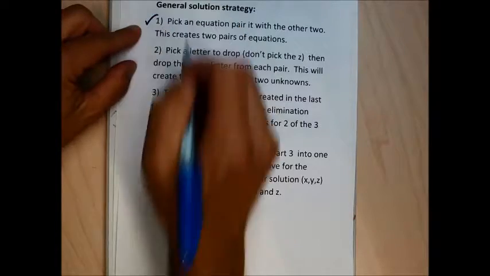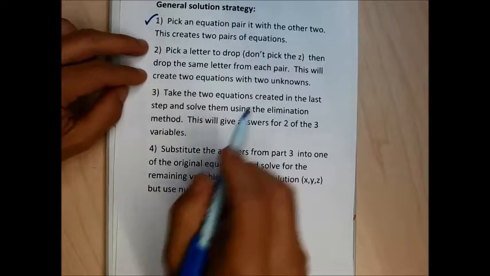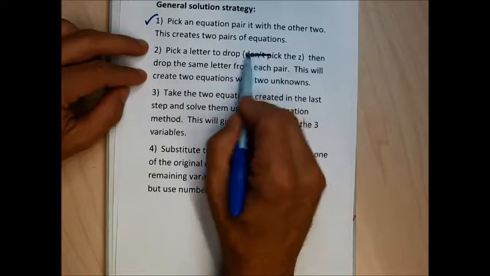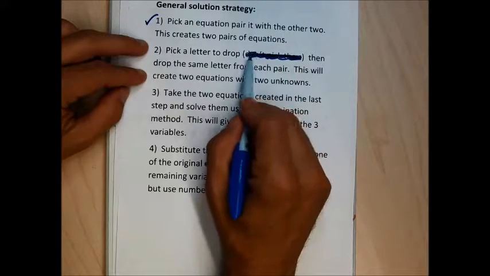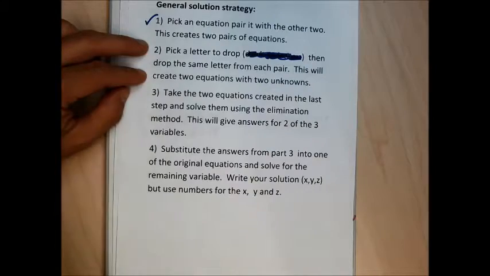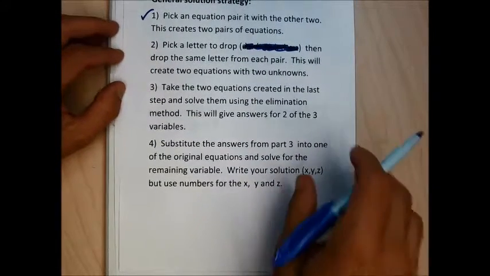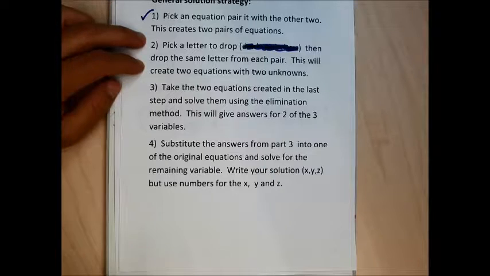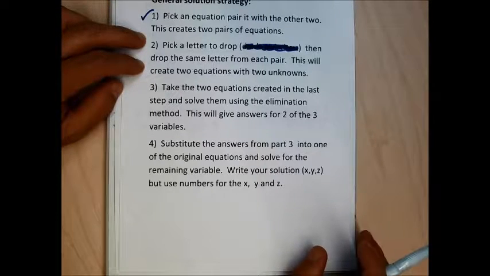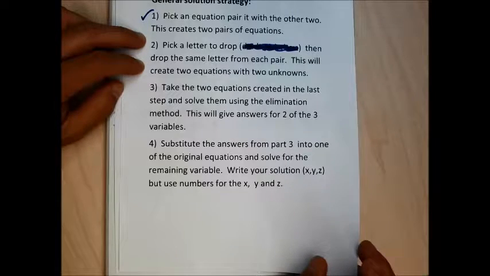This creates 2 pairs of equations. Pick a letter to drop out. This parenthetical comment that I'm erasing that says don't drop out the z, that has to do with if you drop out the z and a problem has infinitely many solutions, if you want to write the solutions with the set builder notation, it doesn't really help you get the right set builder notation. So we're going to pick a letter to drop out. We can drop out any letter and then drop out the same letter from each pair. This will create 2 equations with 2 unknowns.